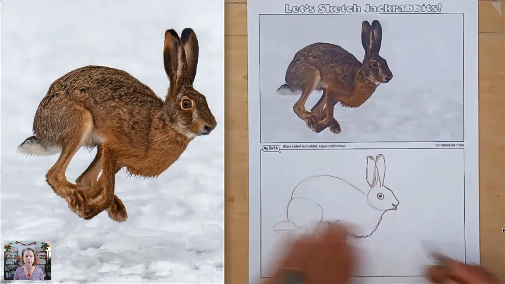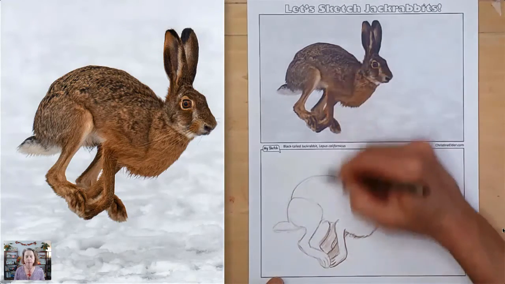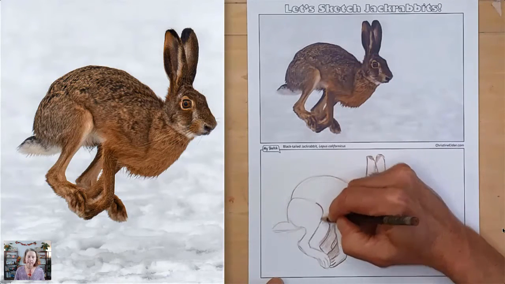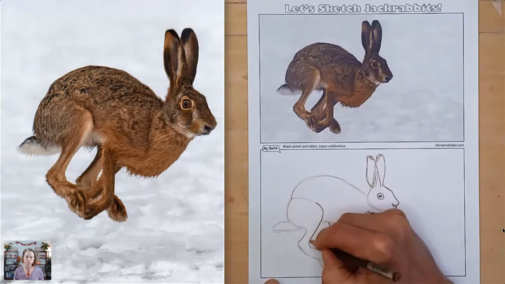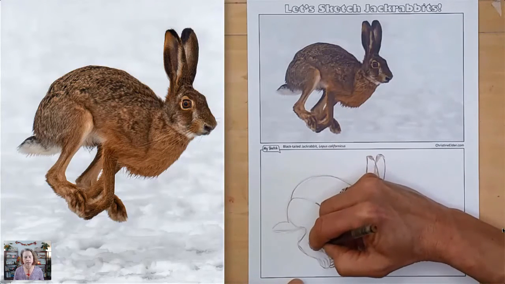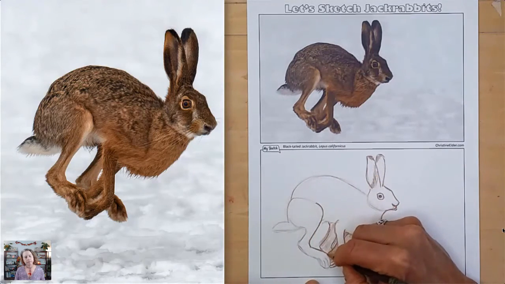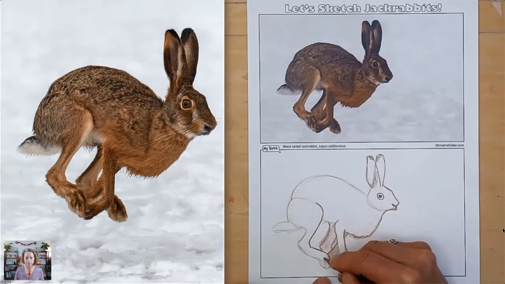And I'm just putting that other back leg kind of in shadow because it can get a little bit confusing with all of those lines. So I'm just pretending it's a little bit shadowed. Now his back right leg and the toes.